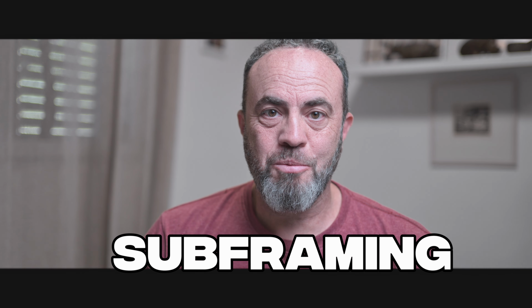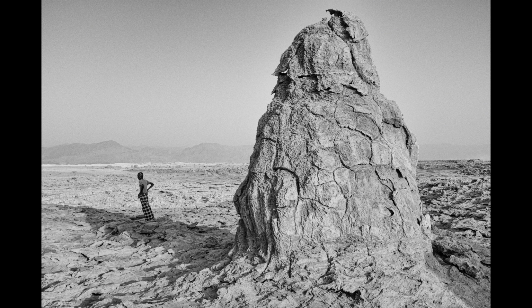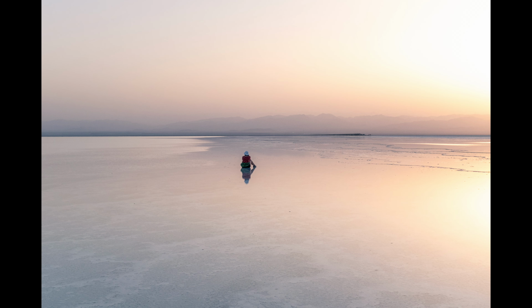Let's talk about subframing. I was once in the Danakil Desert in Ethiopia. It's one of the hottest places in the world, but it also has these amazing salt fields, and that place is simply beautiful. As I was walking around with my camera, I noticed a person walking around, and there was this beautiful reflection of the setting sun, and I was like, oh, this is so nice, I would like to photograph this. And I photographed the person, but I was not happy with the result.